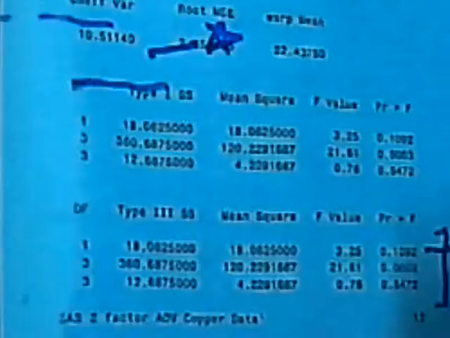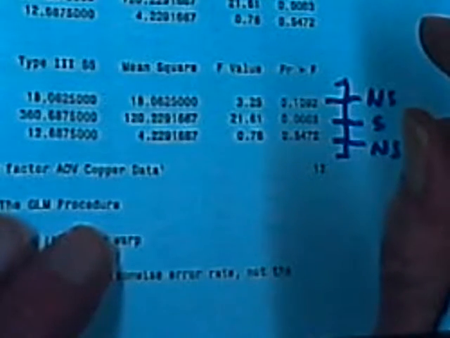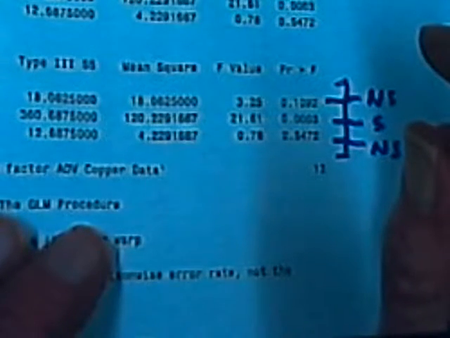There's a print of the data on the first page, and here's the ANOVA. Too much stuff, but let's look at the main part of it down at the bottom. This one is not significant. This one is significant. This one is not significant. And again, I should have done those in the other order. I should have tested the interaction first to see whether I would go on and test the main effects. But anyway, the interaction is not significant, so I would turn to the test of the main effect and get those kind of results. Copper is significant, temperature is not.